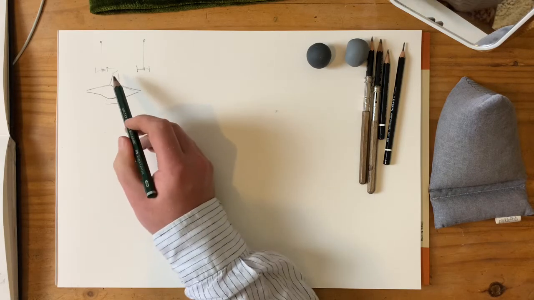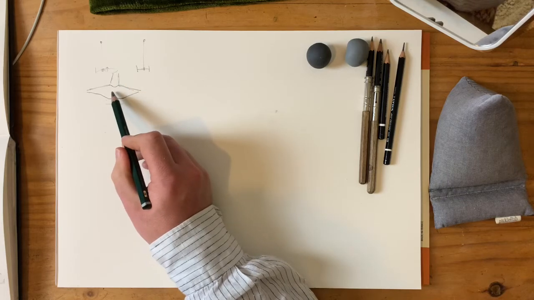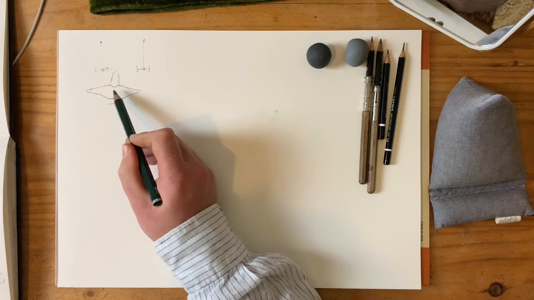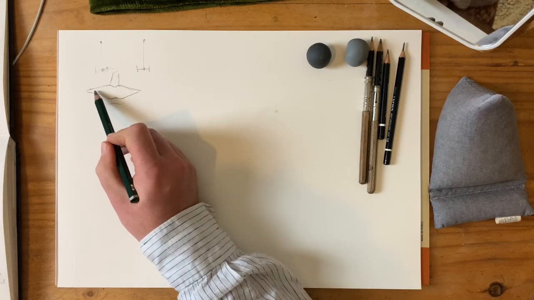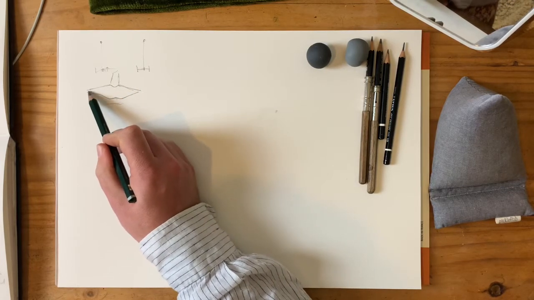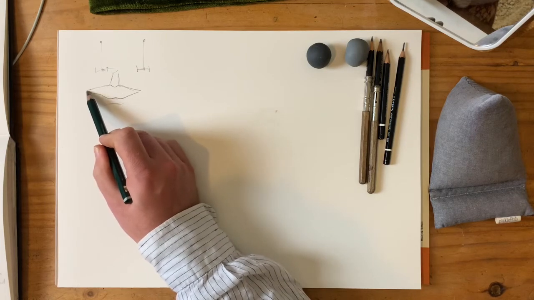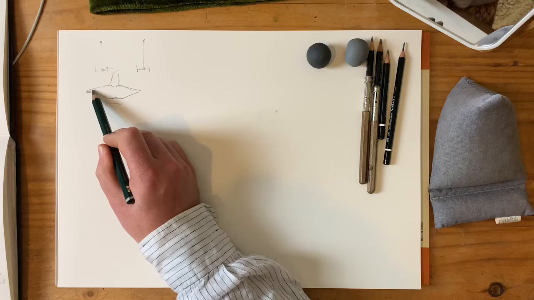The last thing then is the line that separates our upper and lower lips, our mouth, and that follows a similar pattern in that it comes from the outside.